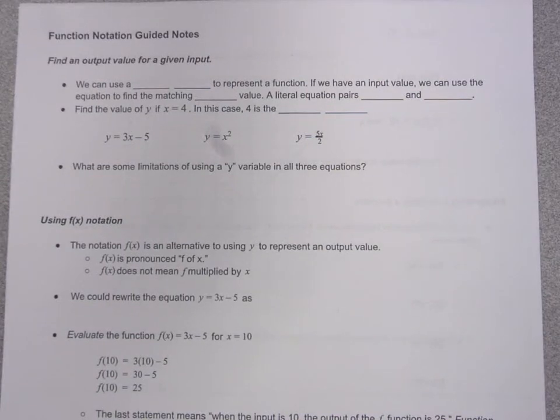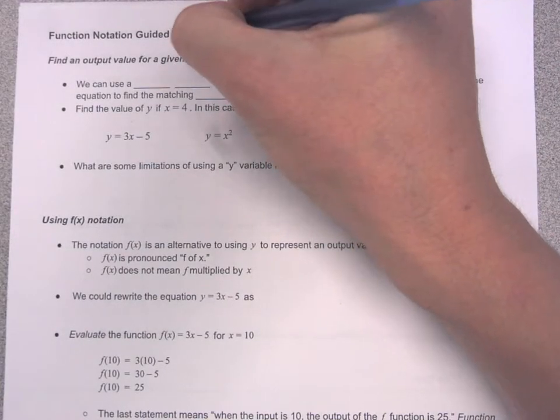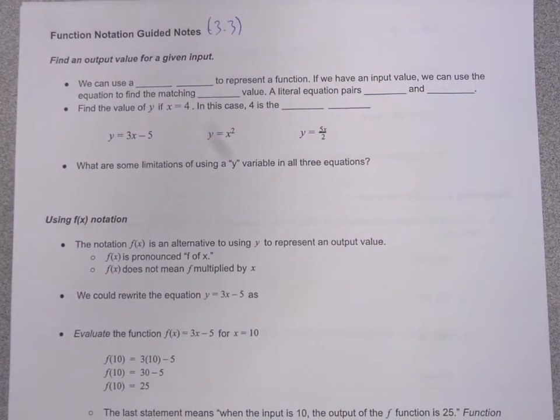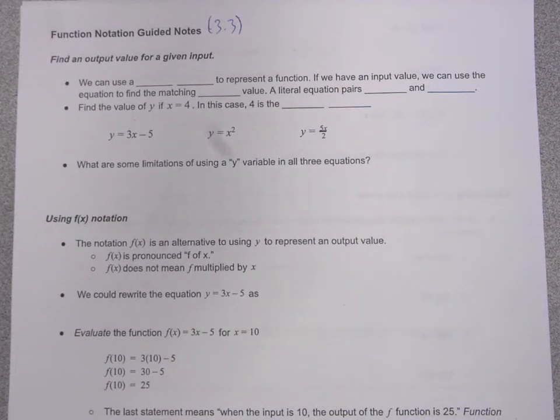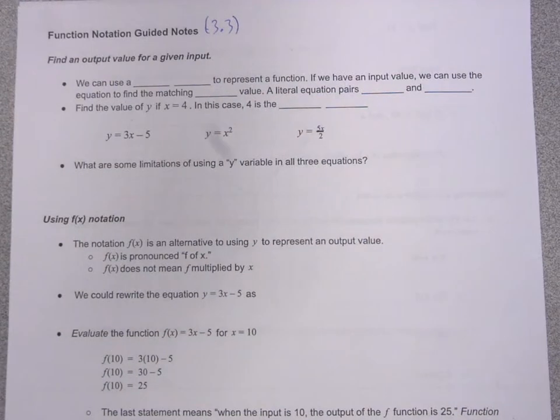This is your function notation guided notes. This is for 11-4, November 4th. If you're in A cohort; if you're in B cohort, this will be for 11-5. These notes correspond with section 3.3 in your textbook, so if you want some additional examples or some more materials for reference, you can open up to that section.